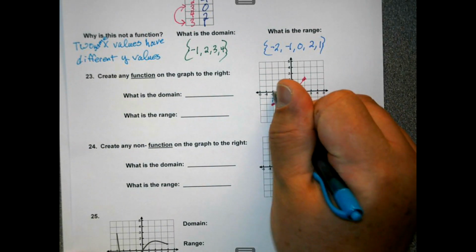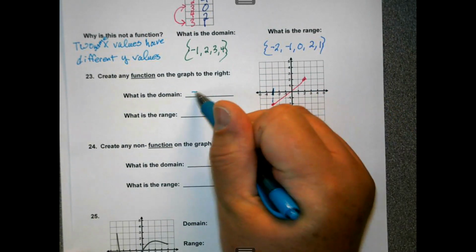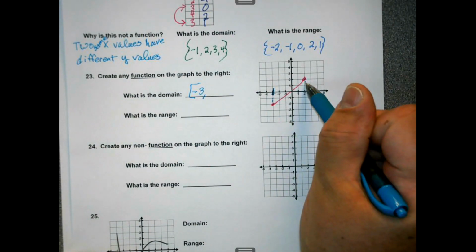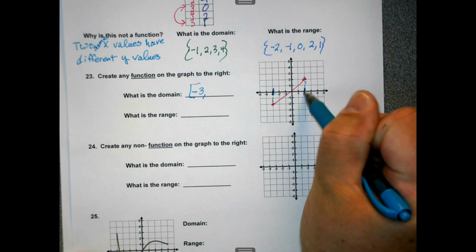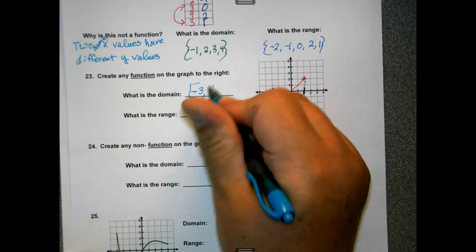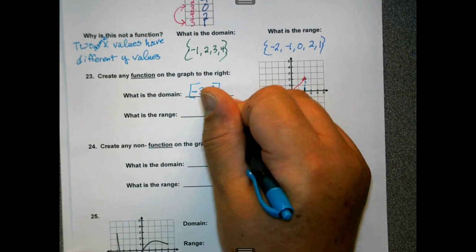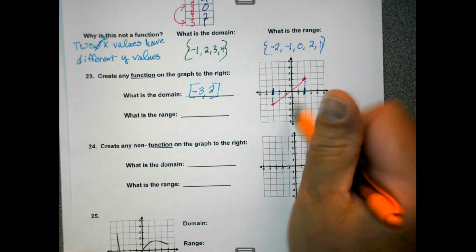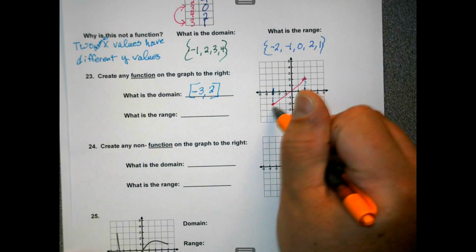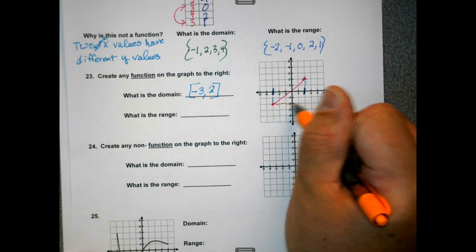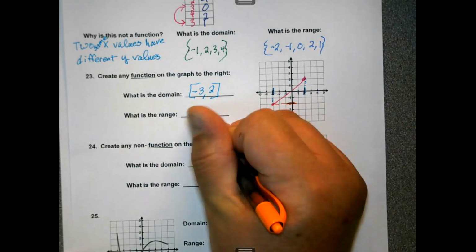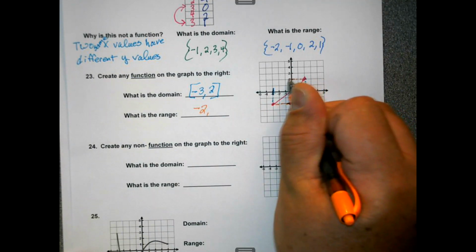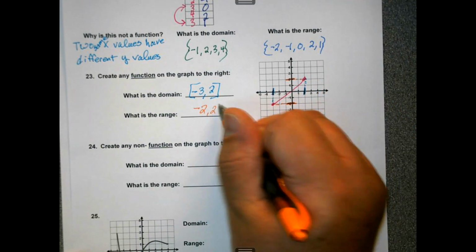This x is -3, includes -3. Then it goes out to 2. The range, be careful here. The smallest y value is -2, and the largest y value is +2.